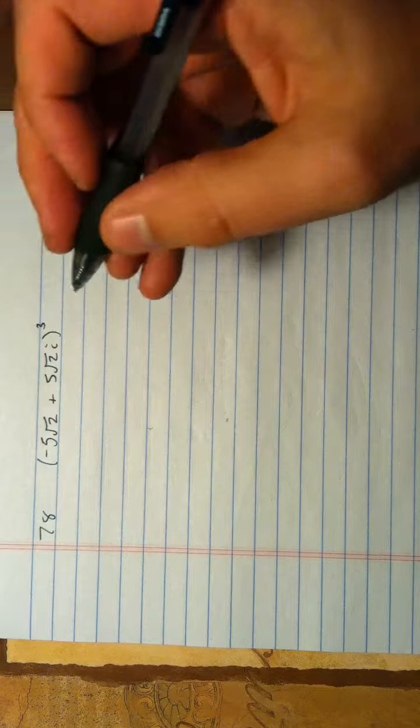This one you could almost reasonably FOIL it out since it's only third power, but you'd have to deal with these square root 2's, and that would sort of get messier and messier as you went along. So let's do that one in polar form because it'll be a little bit cleaner. So here is our rectangular form and our third power.